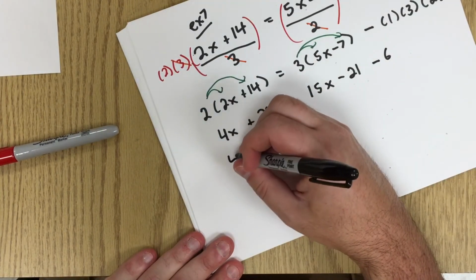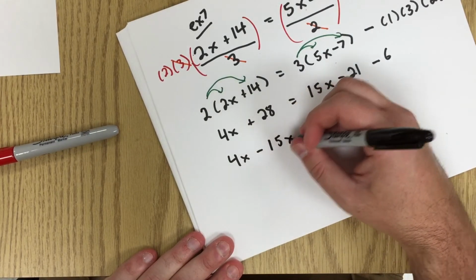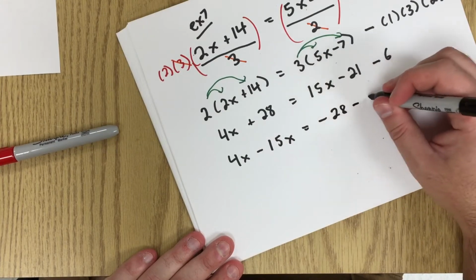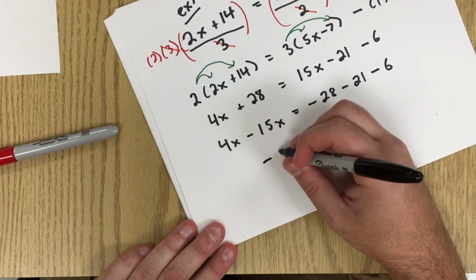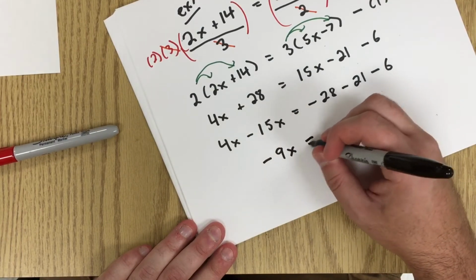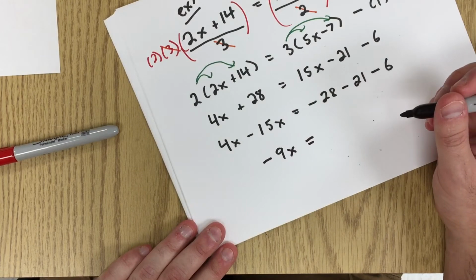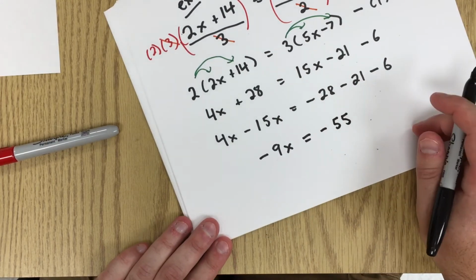Moving things around, we're going to get 4x. 15 goes to the other side, so it switches sign. Minus 15. 28 also switches. Minus 28. Minus 21. Minus 6. So that gives us minus 9x equals minus 55.